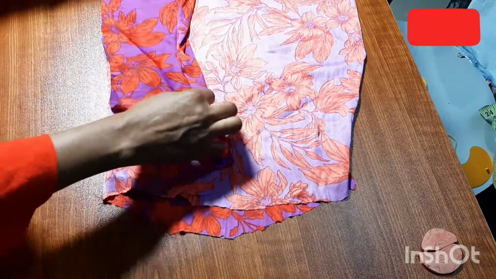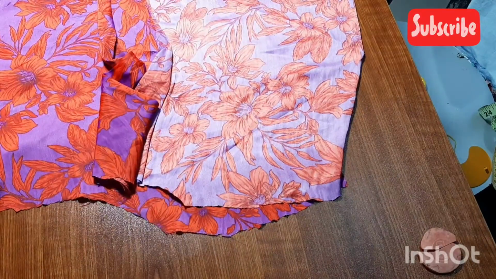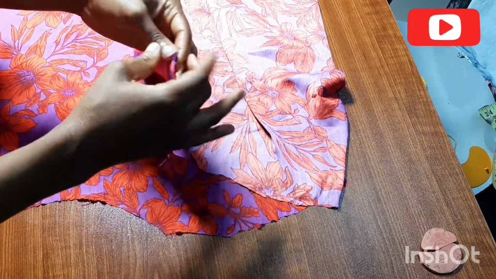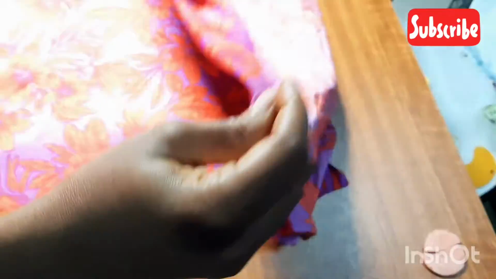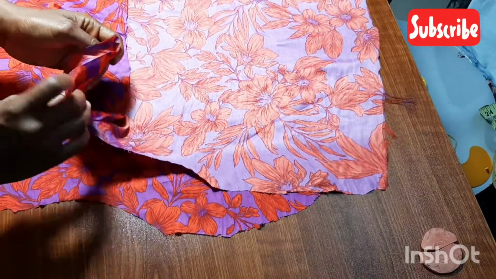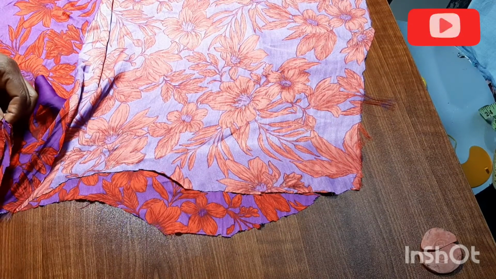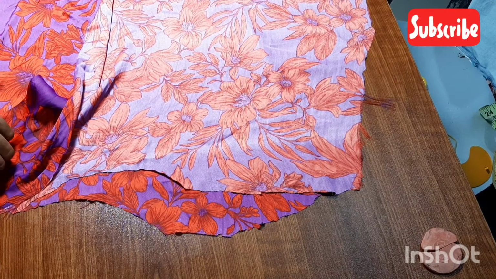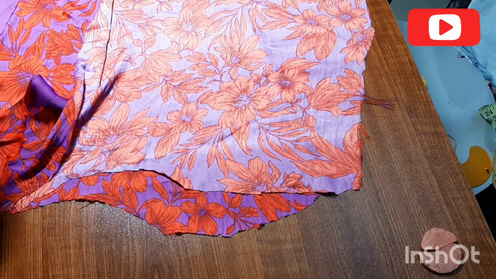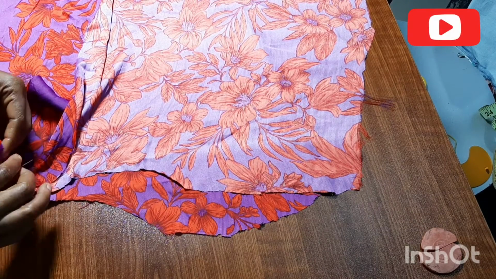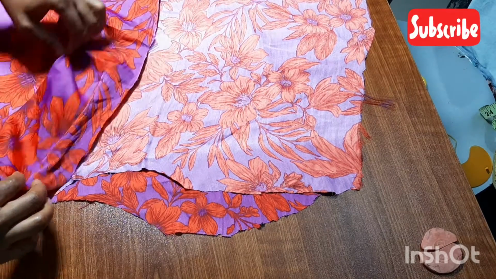Now see, I have shown where the facing is and how I attach them. When I finish that one, I will join the two sides together. I'll join the sides together to get one straight bodice. So that side now doesn't set. When I join the bodice and finish, I'll join the sides. When I join the sides, I'll join the blouse to the skirt or to the flare part of the dress. That is the bottom part of the dress.